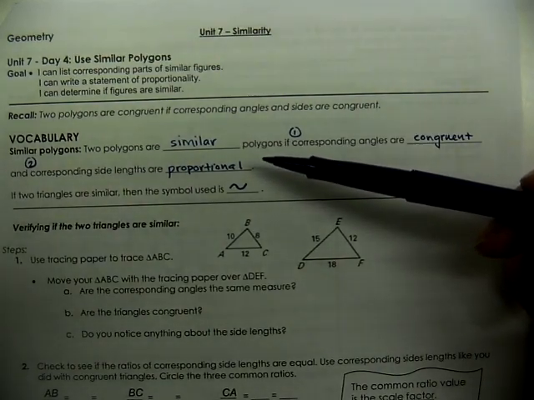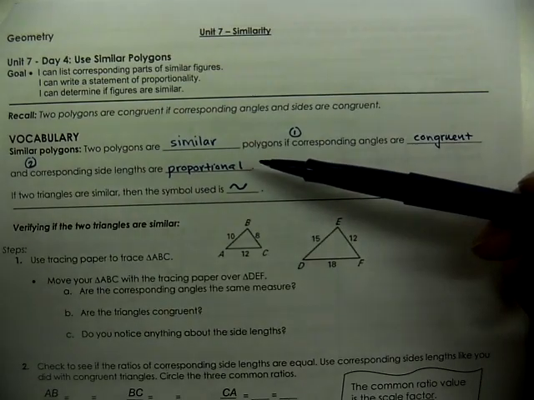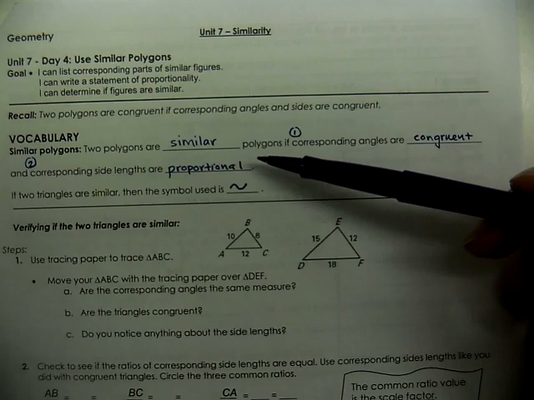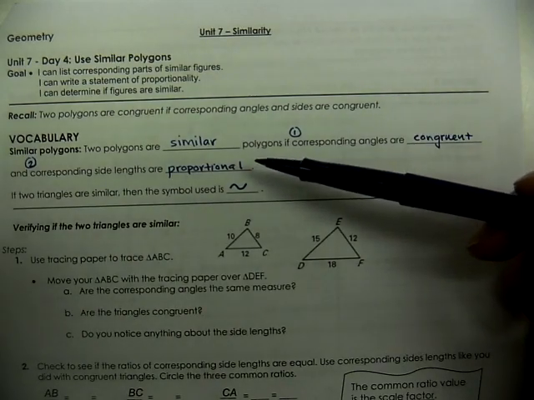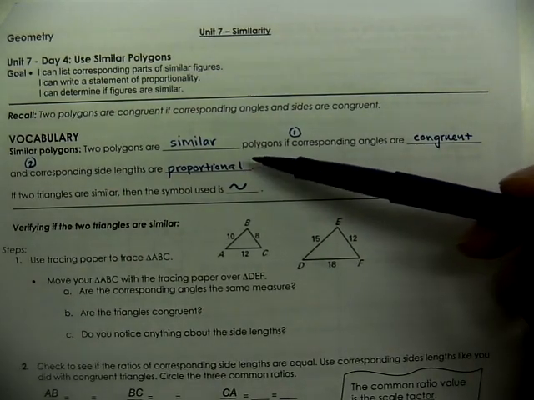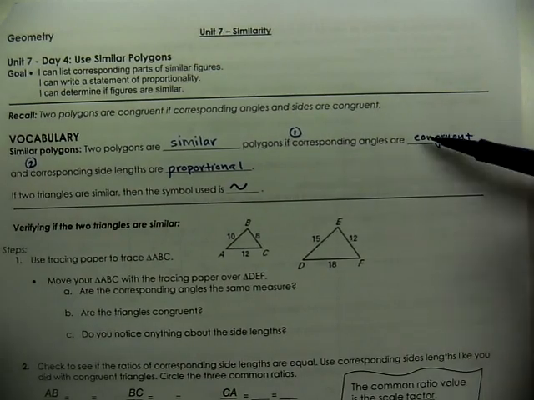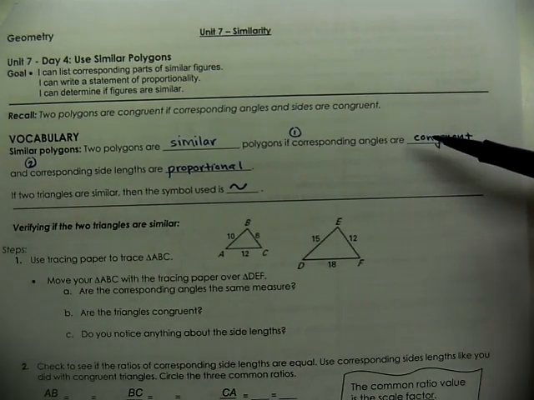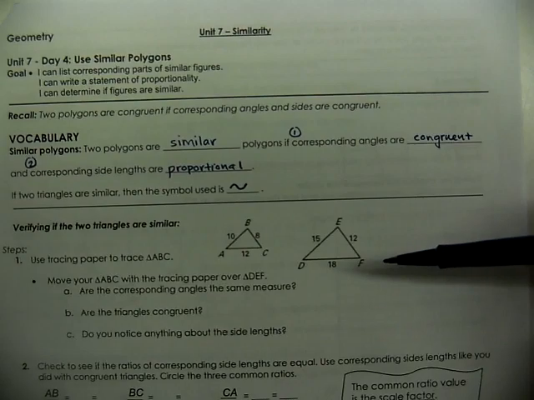We spent day 3 talking about proportions and cross multiplying, and we'll see that from time to time moving forward as well. And so what that means is we need to compare the corresponding sides. We also need to compare the corresponding angles, and that's what we're going to be doing in these examples below.